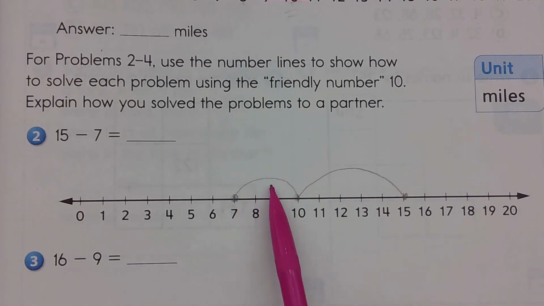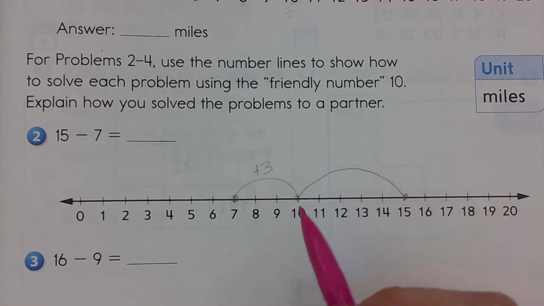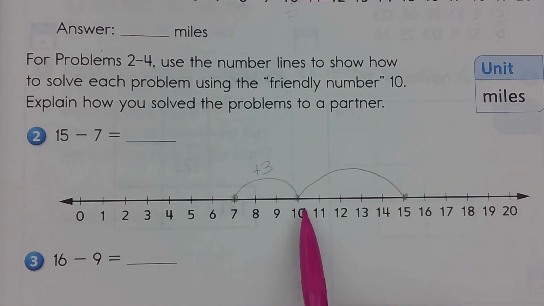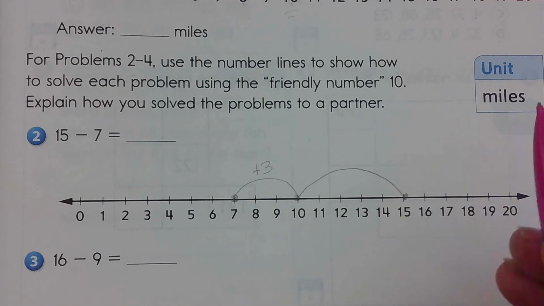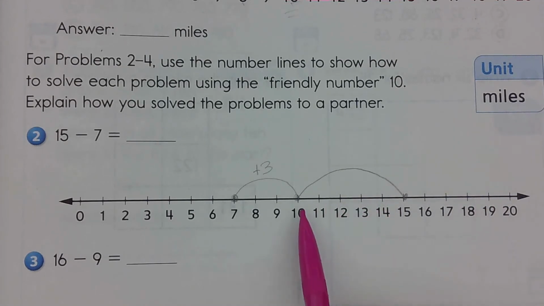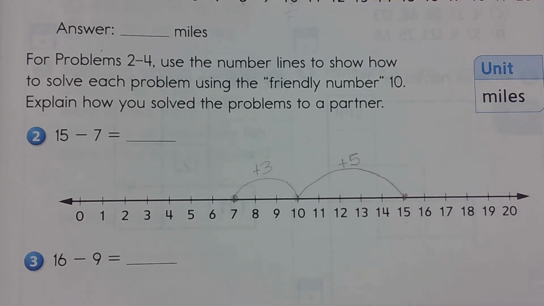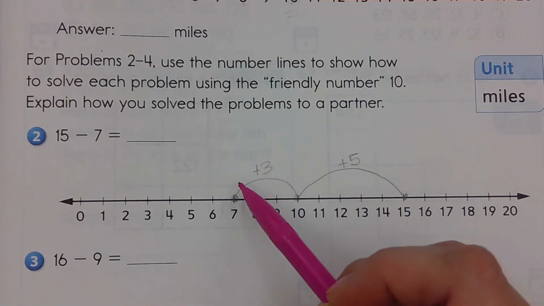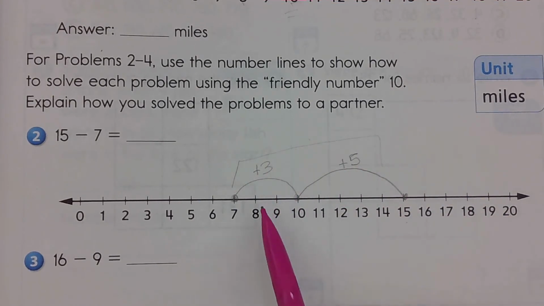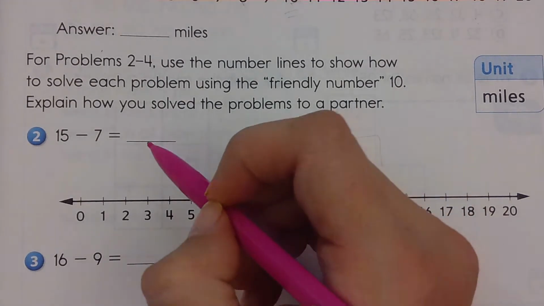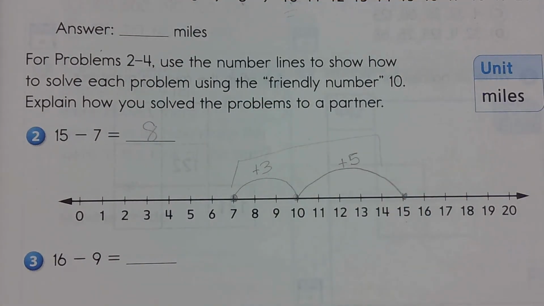Now, here we hopped 3 spaces. So I added 3 spaces between 7 and 10. And then from 10 to 15, I don't really even need to count these because I know that getting from 10 all the way to 15 is 5 spaces. Because 10 is a friendly number, I can do that in my head pretty easily. So all I need to do is add these spaces together, and that's going to give me my answer. What is 3 plus 5? If you said 8, you are correct.